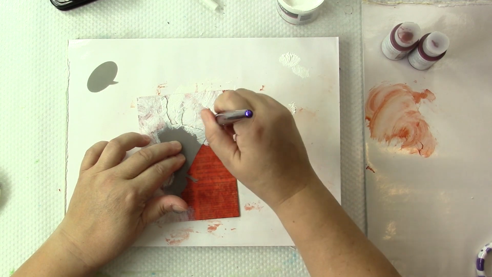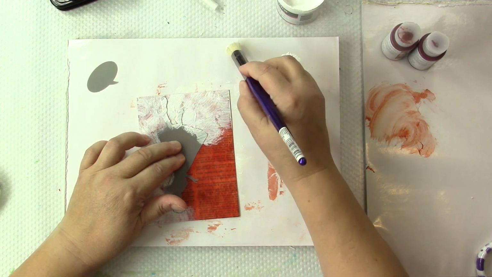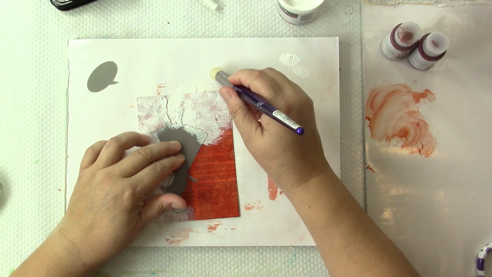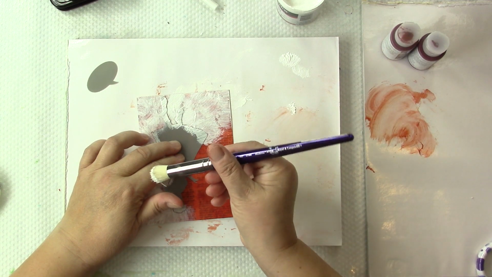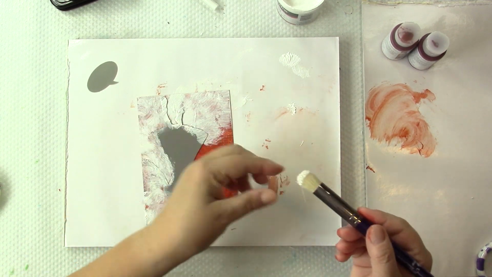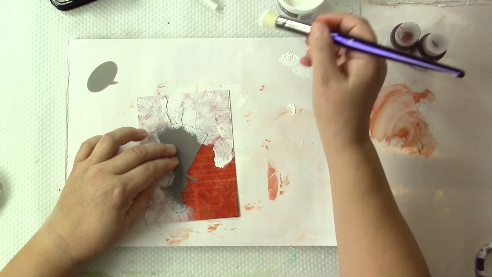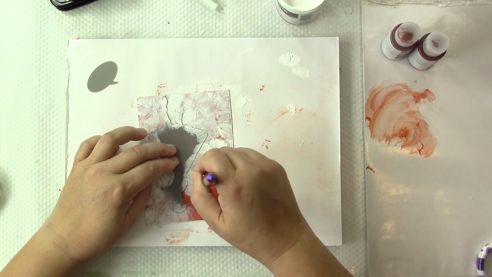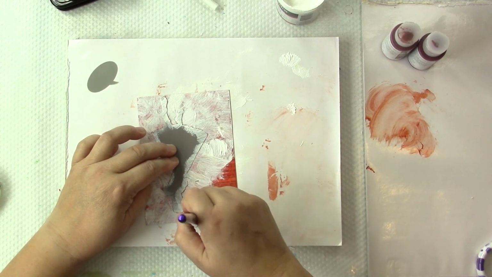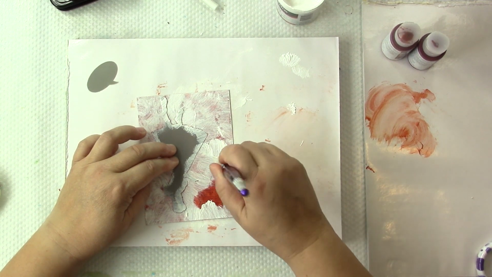And the reason why I'm not using a flat brush here is I can't push the paint the way I can with this bristle brush. Because with this initial layer, the stencil, or the mask, sticks a little bit to the substrate, which will help.